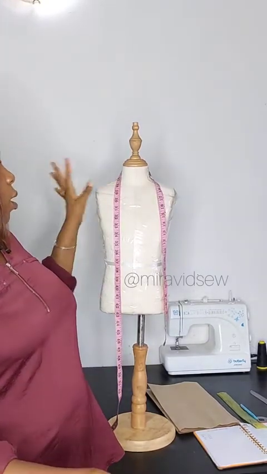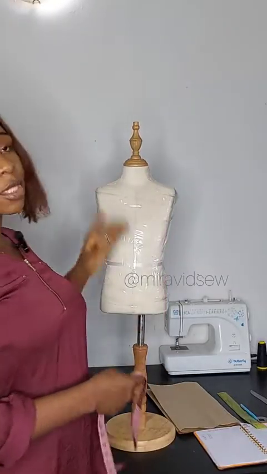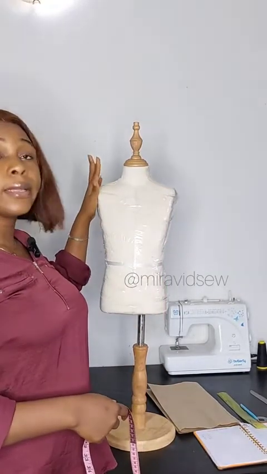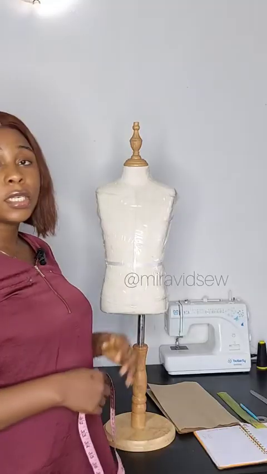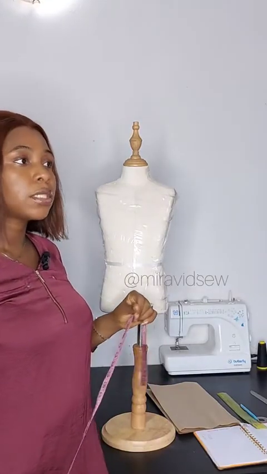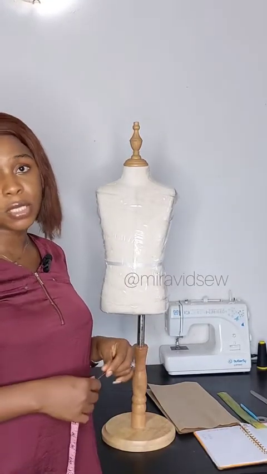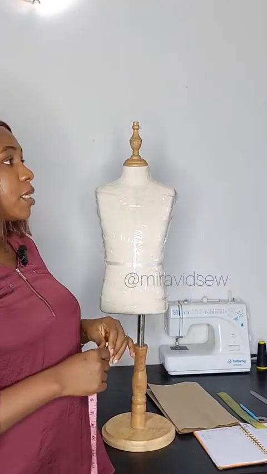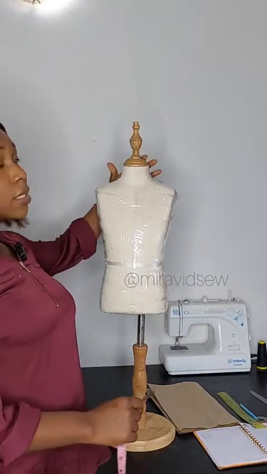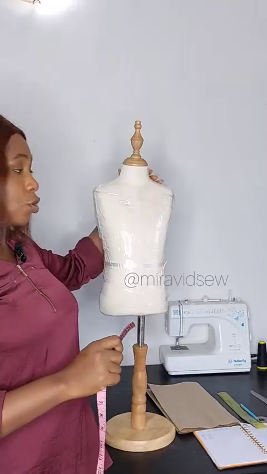Okay, all right. So now let's assume this is our client, and my client comes to me wanting to make her dress. So what do I do? I take her measurements. So how do we take measurements? There are basic measurements that you must take. There are standard measurements you must take.